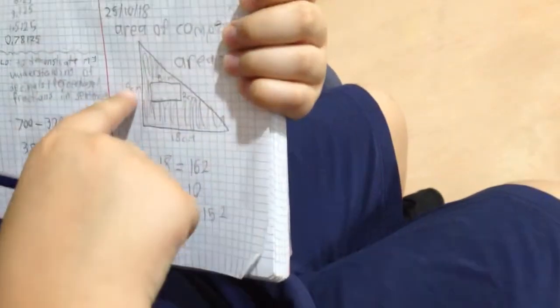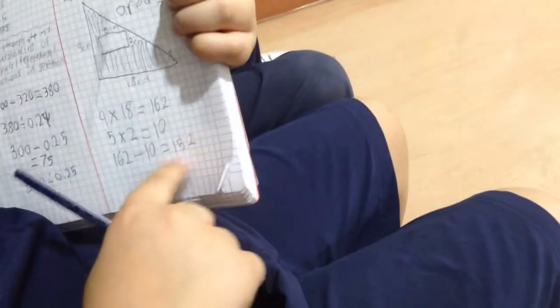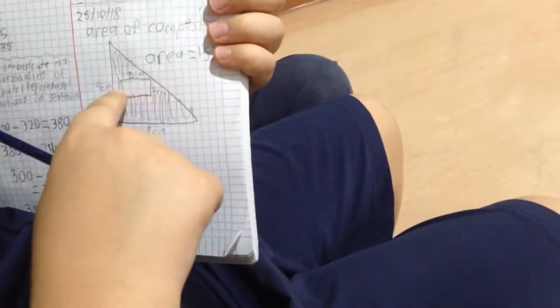Okay, so basically with this, I did 9 times 18, which is 162. And then I figured out the area of the square in the middle, which is 10, because 5 times 2 is 10. And then I just minused 10 from 162, which is 158. So the area of the triangle without this is 152 centimeters.